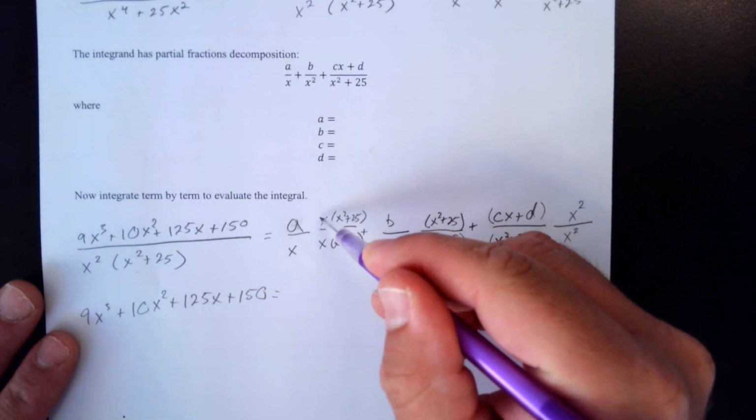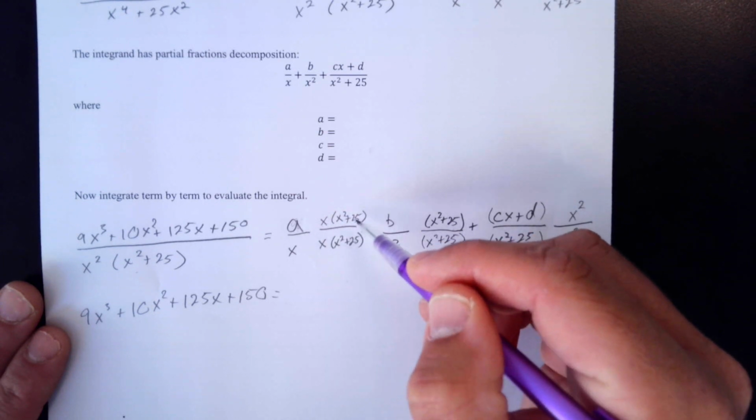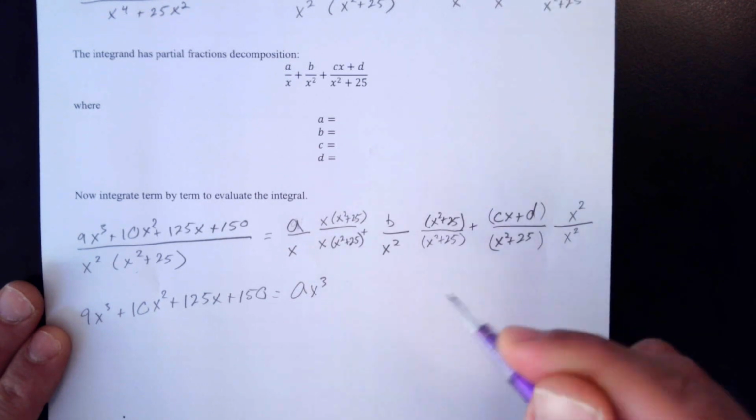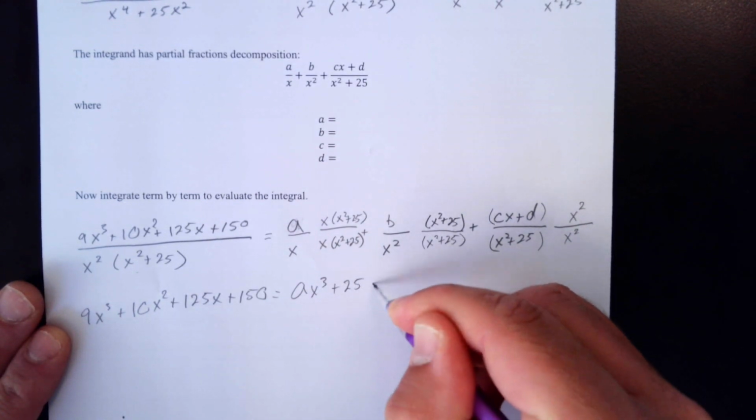Alright, so let me bring this a through here. I'm sorry, I keep on calling it a 9. This a through here, ax times x squared would be ax cubed, and ax times 25 would be 25ax.